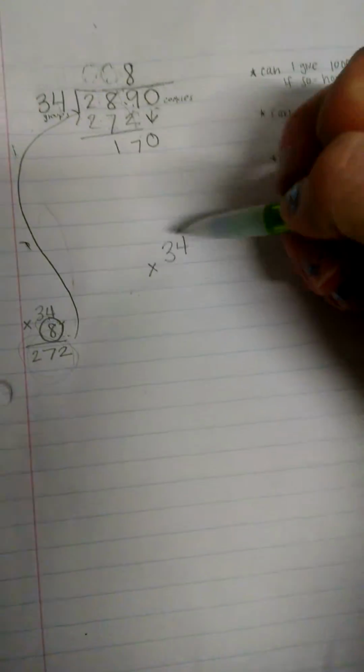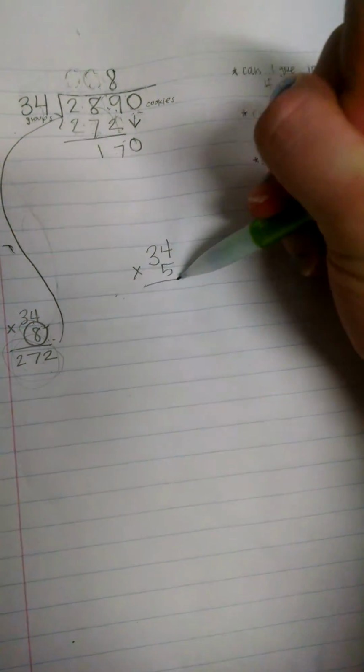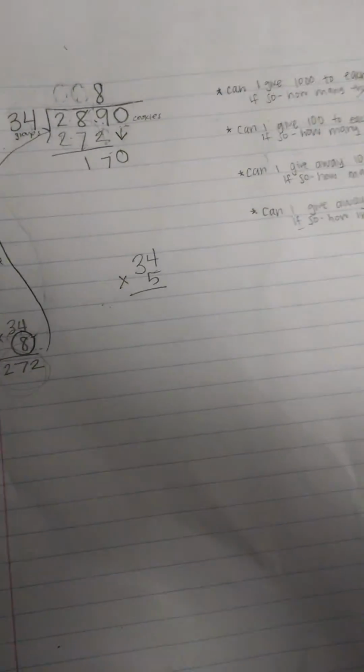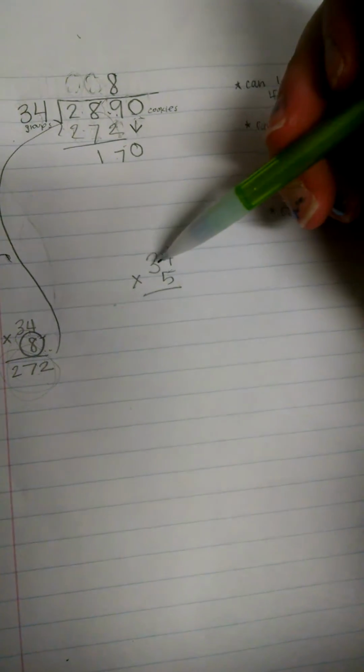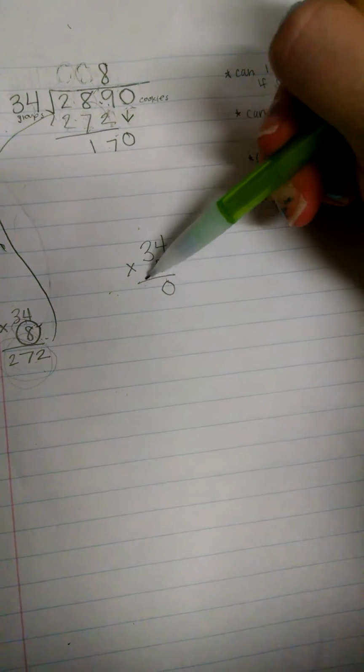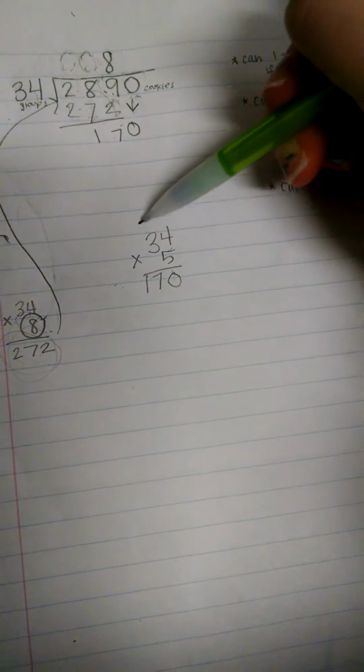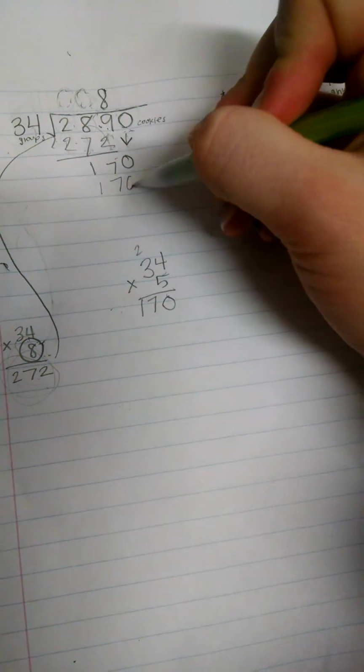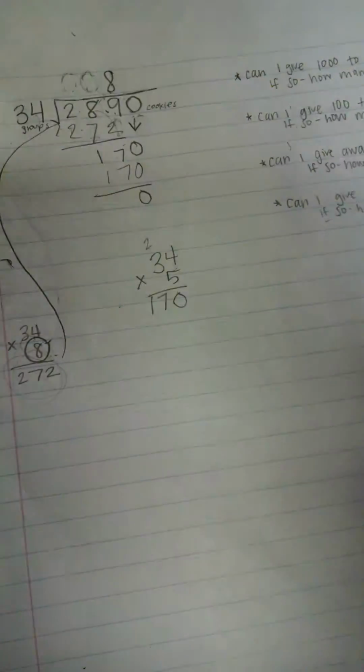You need to know multiplication before doing this problem, and if not, you can look at my other videos. So 34 times 5 is actually 170. So that fits perfectly because we have 170 here, and the remaining is 0.